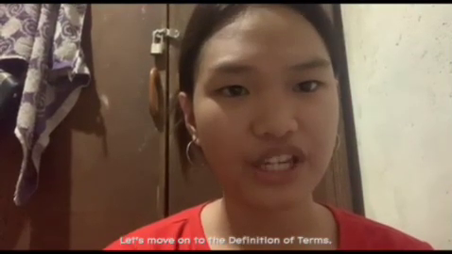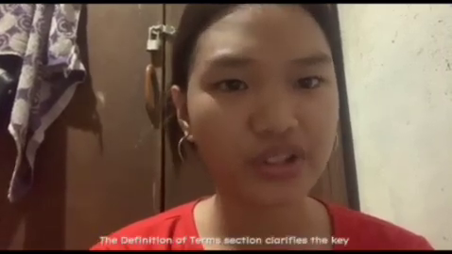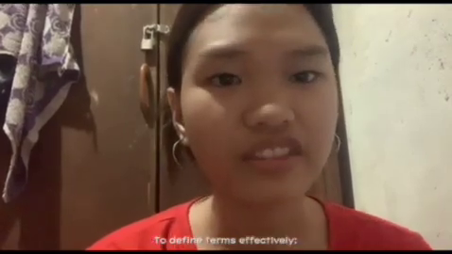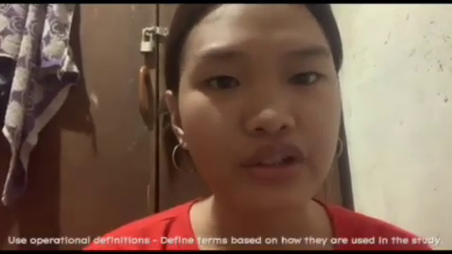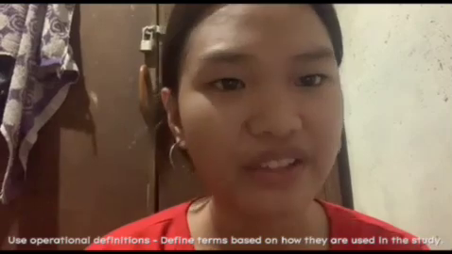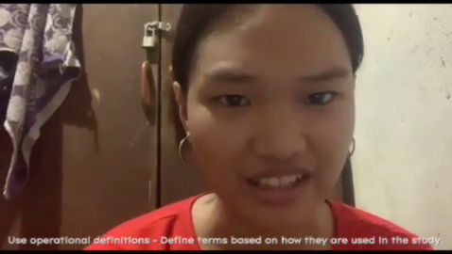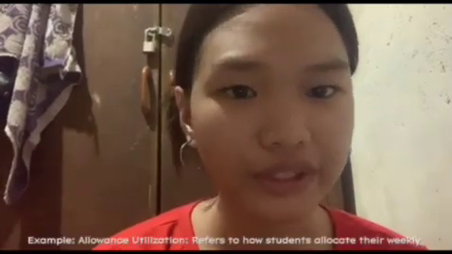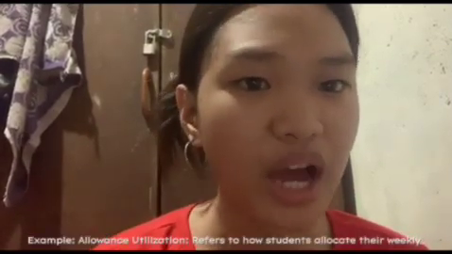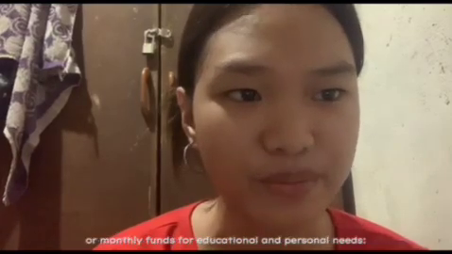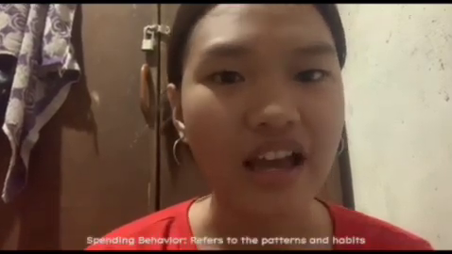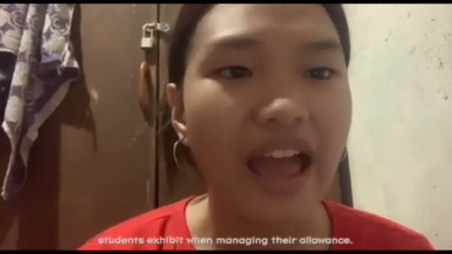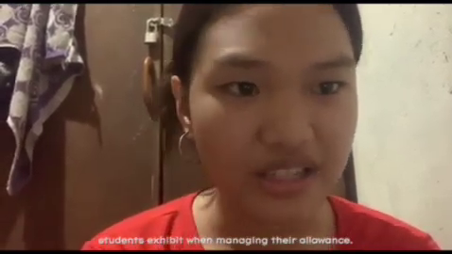Let's move on to definition of terms. The definition of terms clarifies the key concepts and variables used in the study. To define terms effectively, use operational definitions. Define terms based on how they are used in the study. Be specific and precise to avoid confusion. Example: allowance utilization refers to how students allocate their weekly or monthly funds for educational and personal needs. Spending behaviors refers to the patterns and habits students exhibit when managing their allowance.